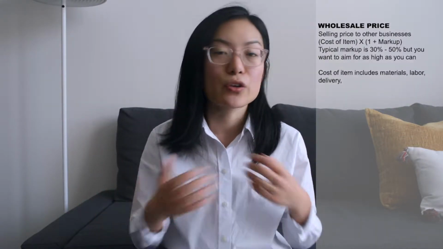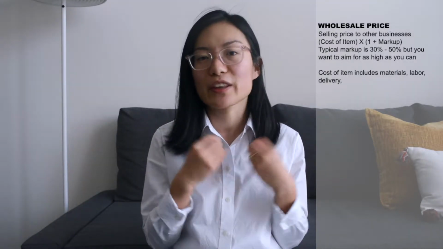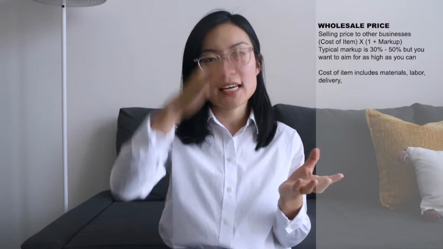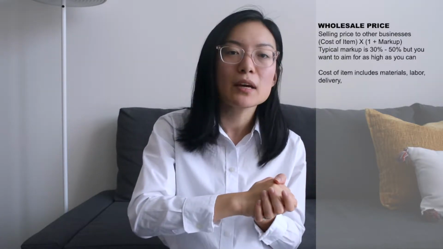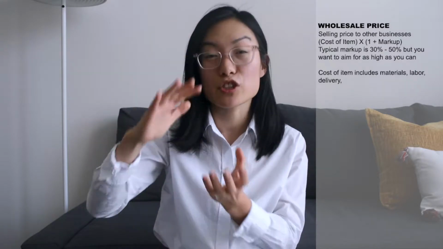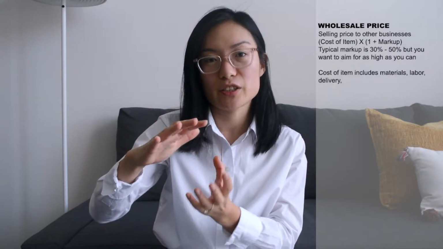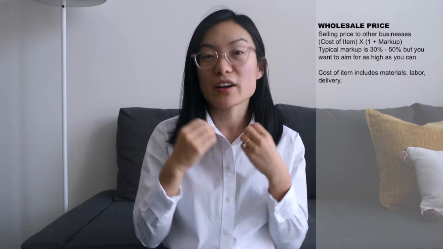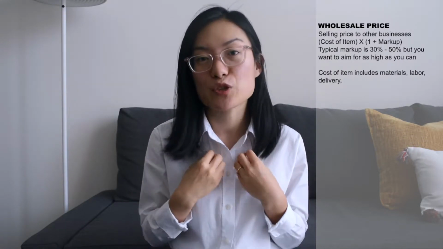Next, you're going to calculate your retail price. This is going to be how much you're going to charge customers for your product. So if I were to buy a knit hat from you, this is how much I would pay for that hat. So you're going to take your cost for the item, so say $10 for this hat, and you're going to multiply by at least 2, so $20. So if I were to buy a hat from you that costs you $10 to make, I would pay $20.